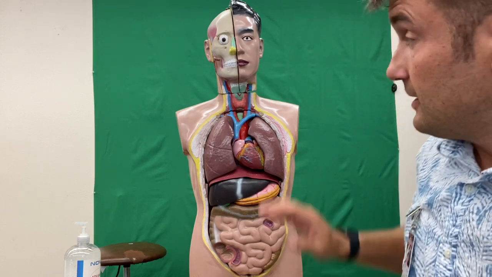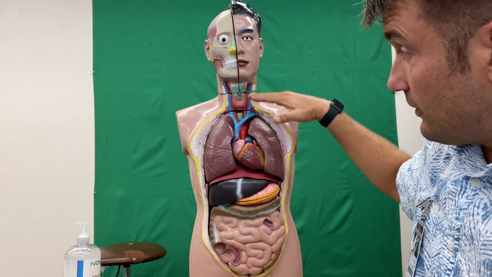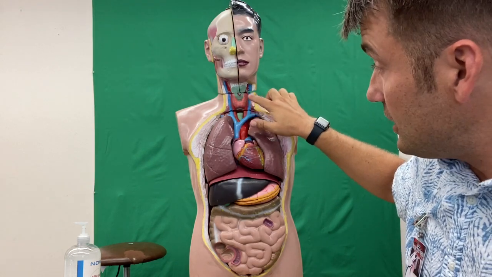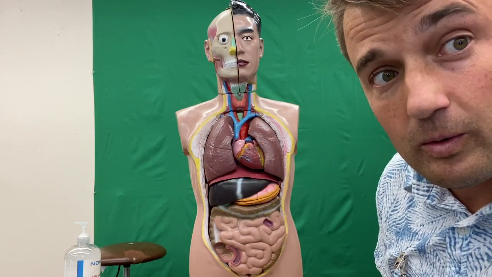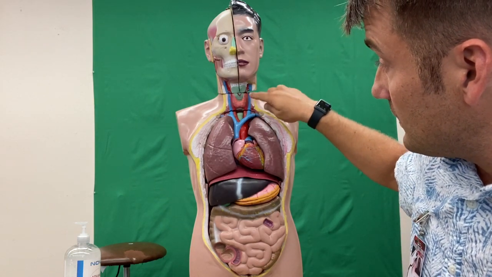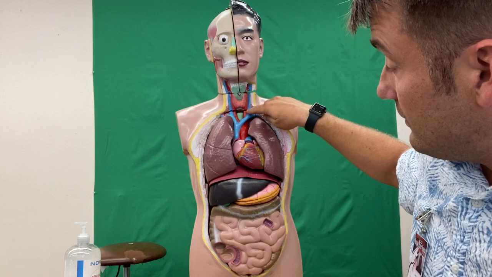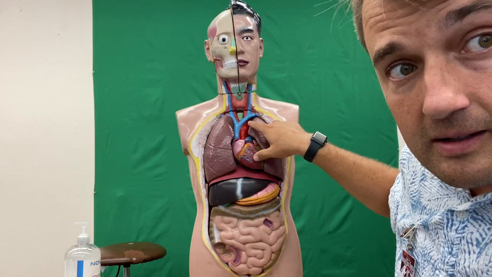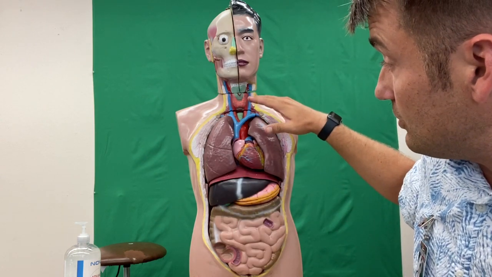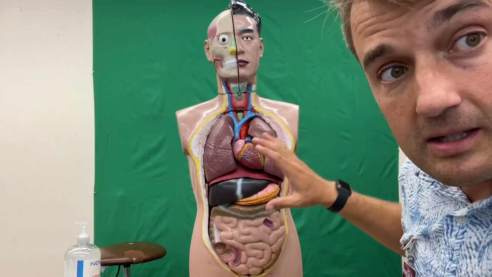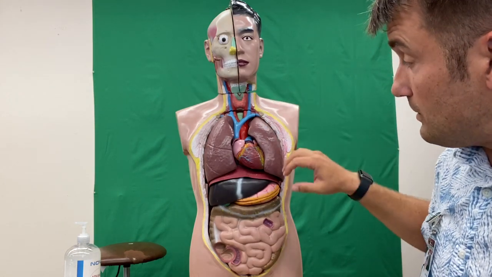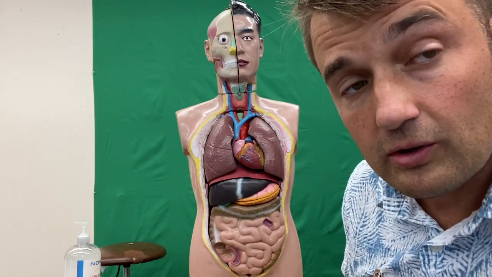Okay, so starting up here, we've got the neck, the esophagus, and this greenish piece is what we would call the windpipe. Okay, and that comes down along with these veins and arteries, the blood vessels that carry blood, into the thorax, the chest. And the first place that these go really are your lungs.